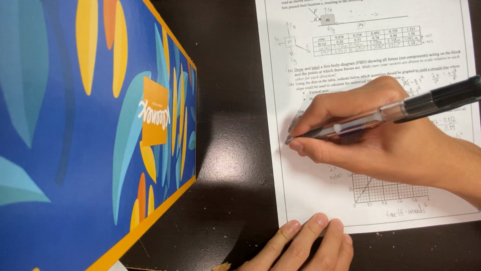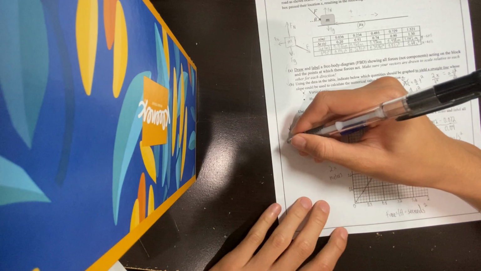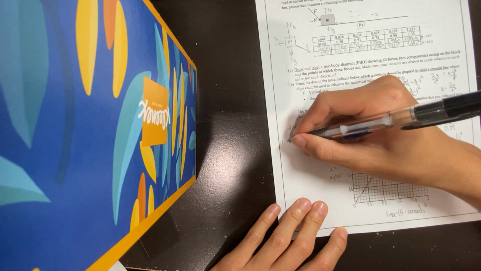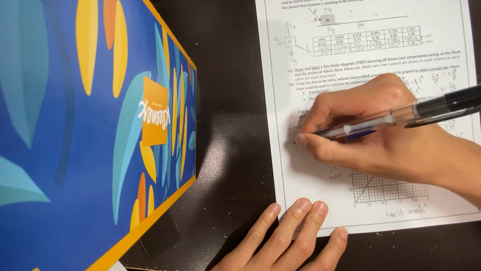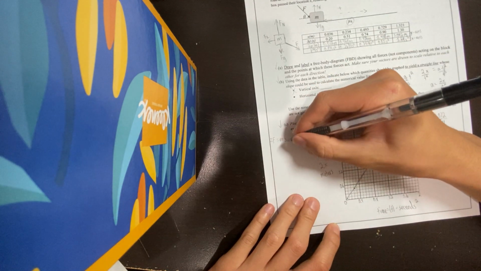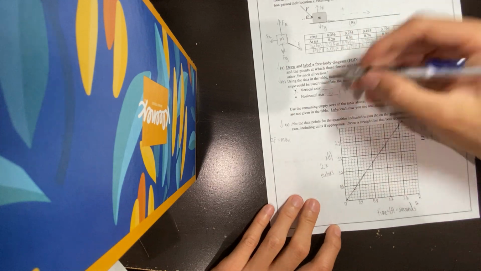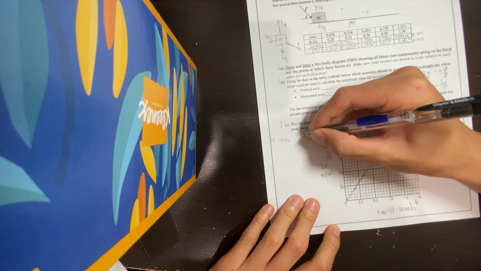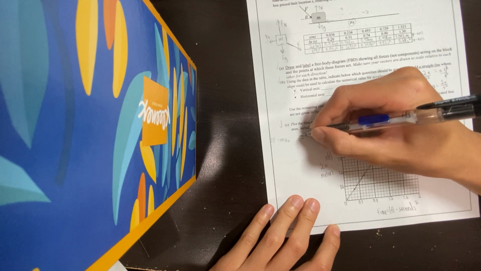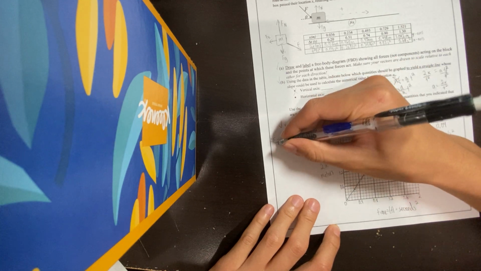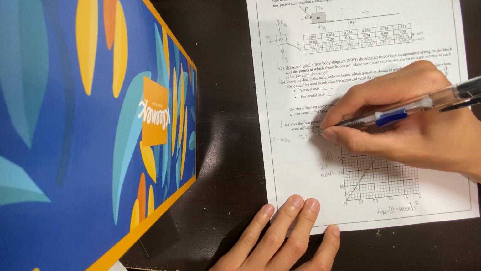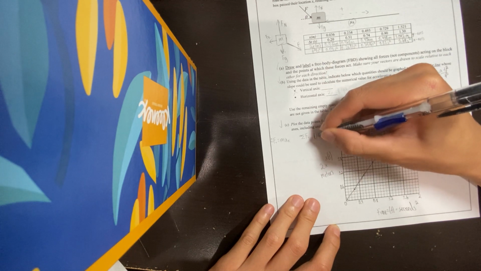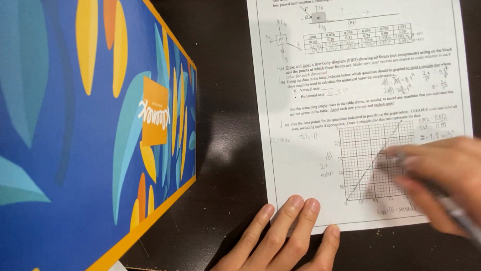so let's set up the equations. We're going to have net force of x is equal to ma of x, of course. And for the y, we're going to have net force y is equal to 0, because it's not moving up and down.